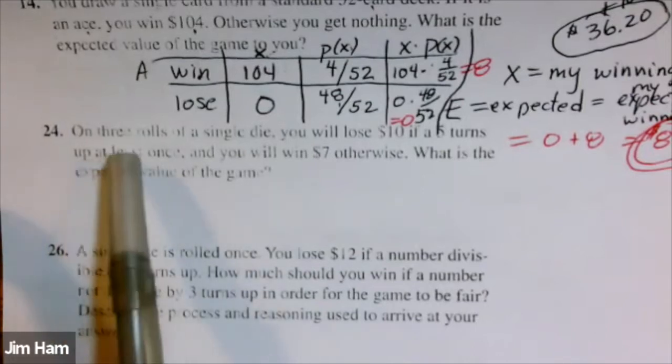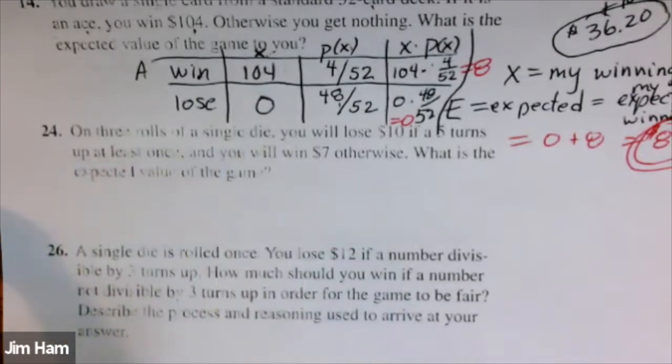And this one says on 3 rolls of a single die, where the outcomes are 1, 2, 3, 4, 5, 6, you will lose $10 if a 5 turns up at least once, and you'll win $7 otherwise. What is the expected value? So this is another one that's like number 14, where you have 2 outcomes. You're either going to win the game or you're going to lose it.